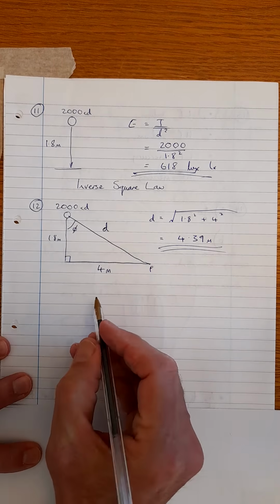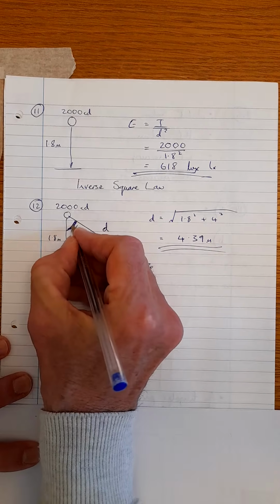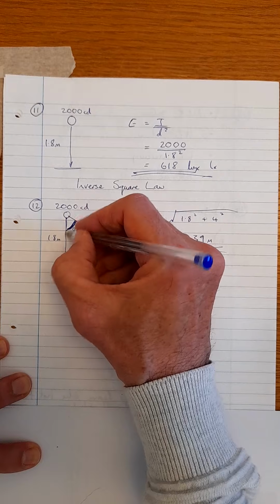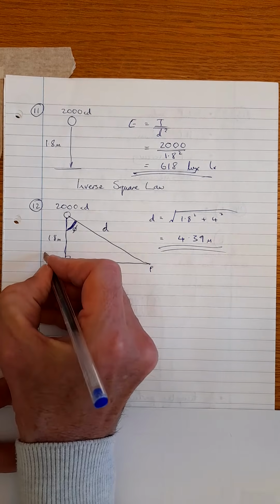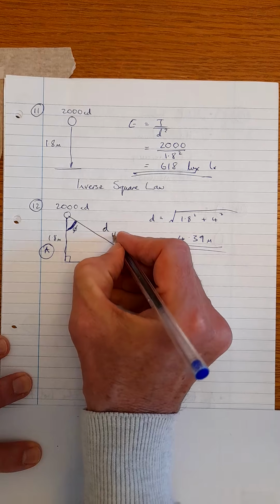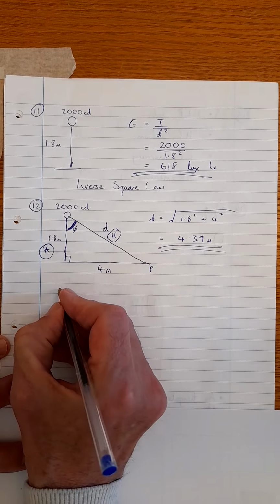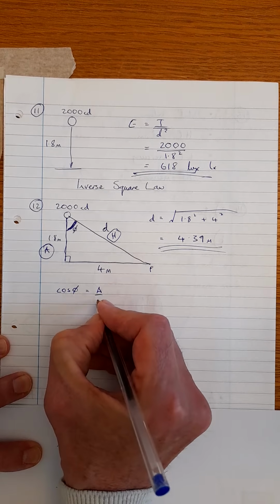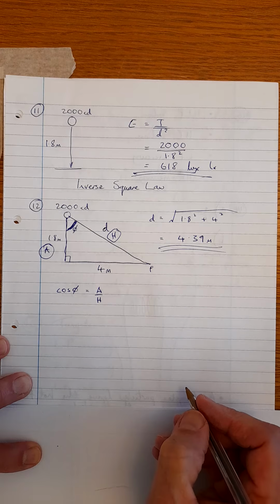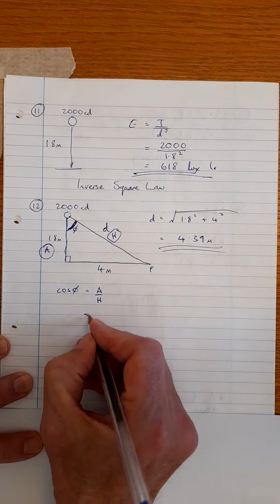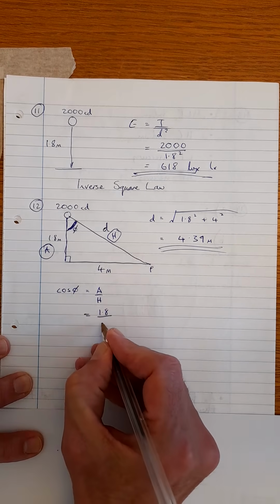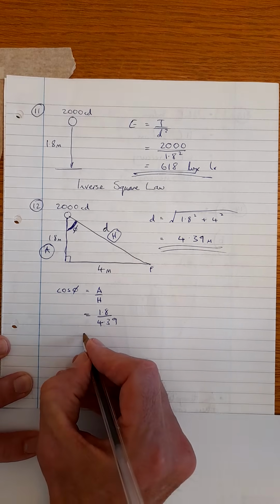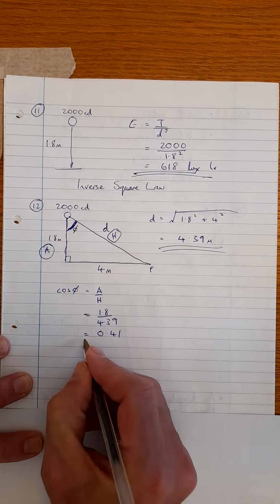Next bit, we need to know the cosine of this angle. Remember, that's got to be a number between 0 and 1. And it's this side divided by this side. It's the adjacent over the hypotenuse. So cosine of that angle is A over H. If we put the numbers in, 1.8 over 4.39 comes to 0.41. There you go.